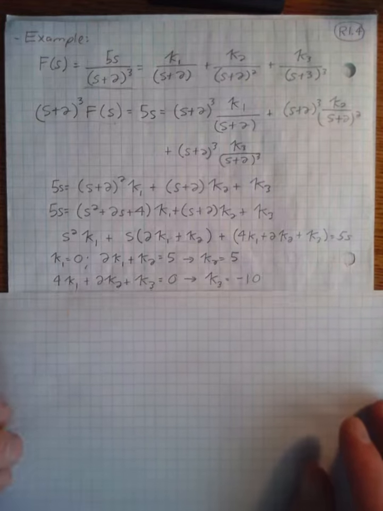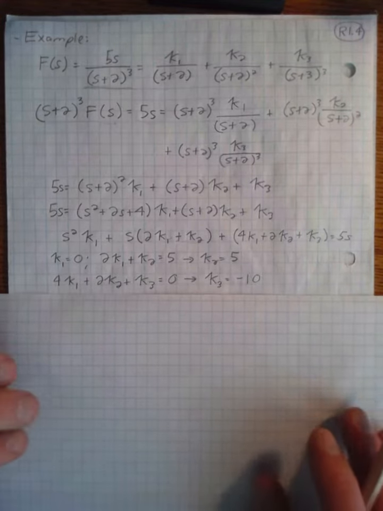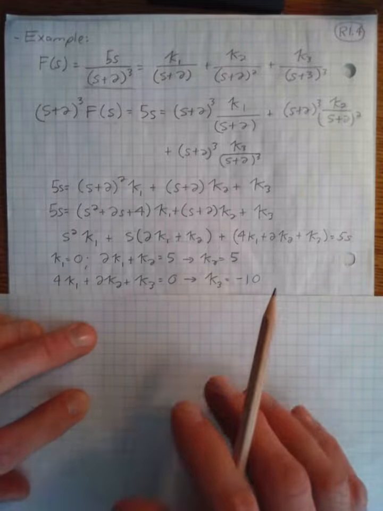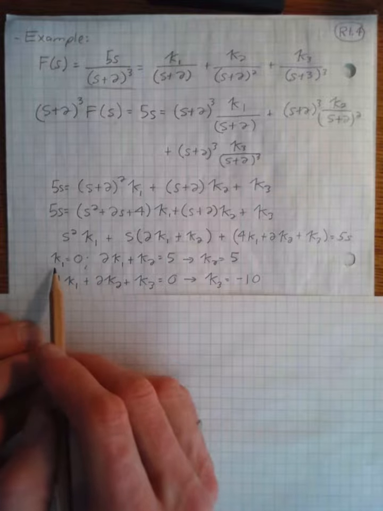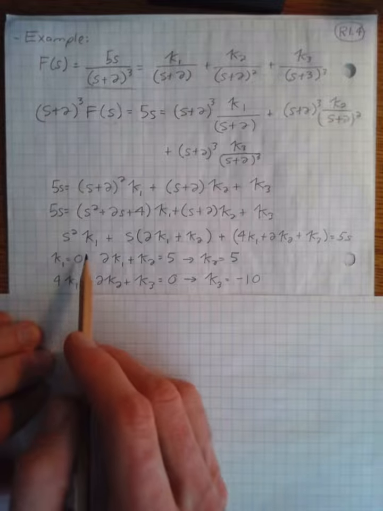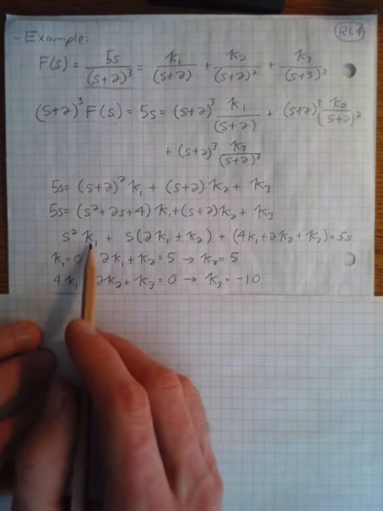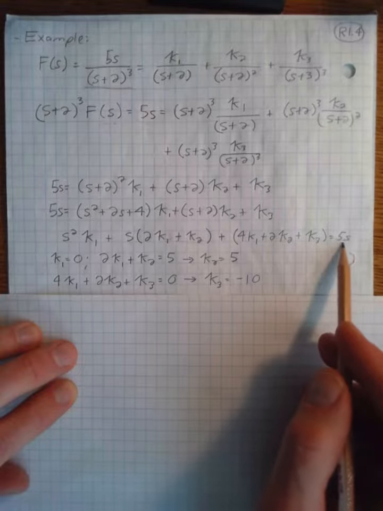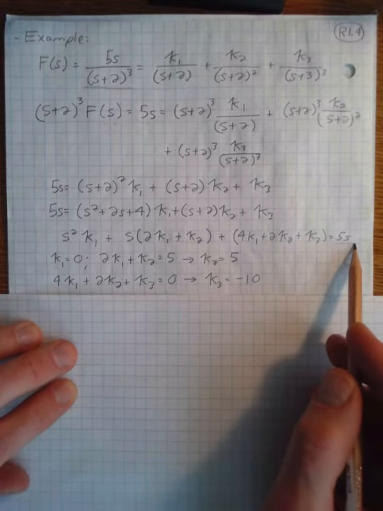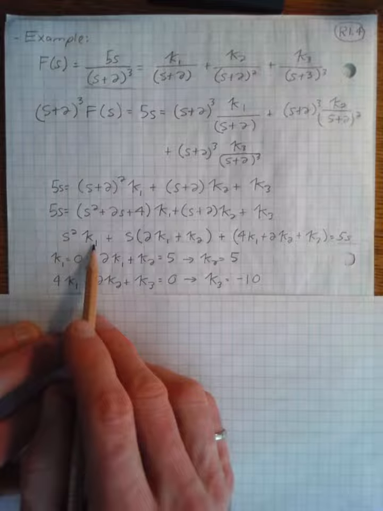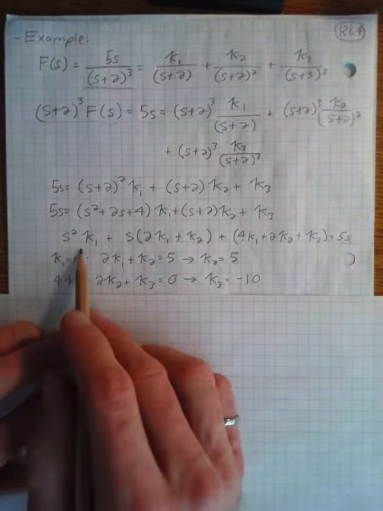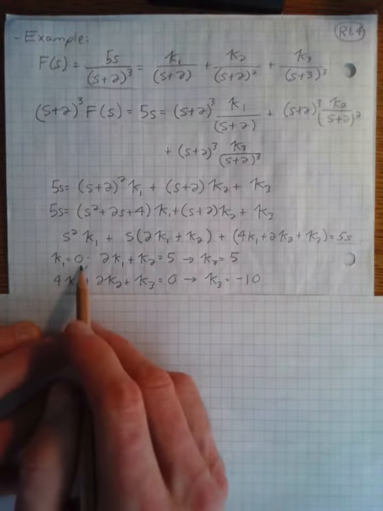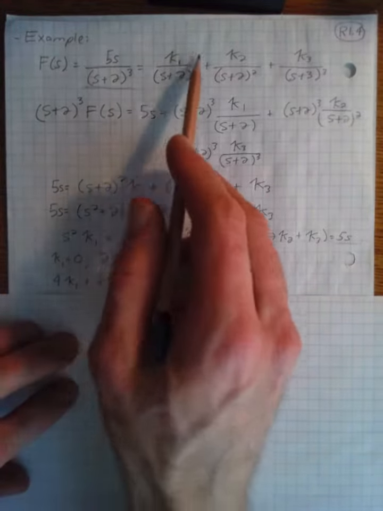So now how do we solve for these values of k1, k2, and k3? Well, we can write k1 equal to 0. The reason we can write that is because there are no s squared terms on the right-hand side of this equation. There's only 5s. So in order for this equation to equal this equation, k1 has to be equal to 0. So we know k1 is equal to 0, and this term actually doesn't even show up.